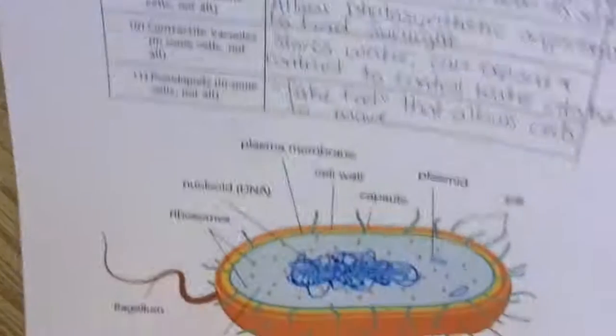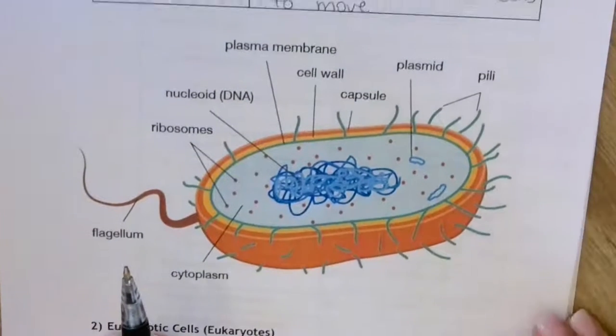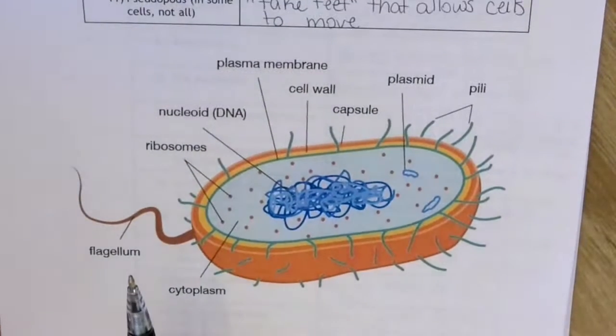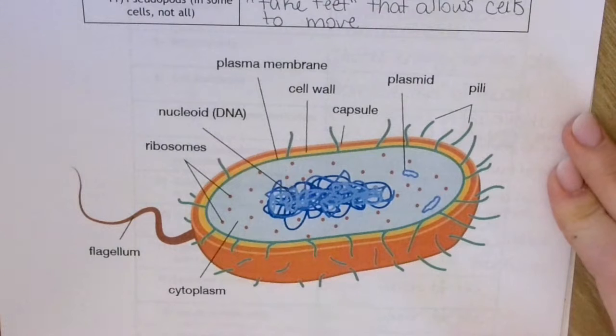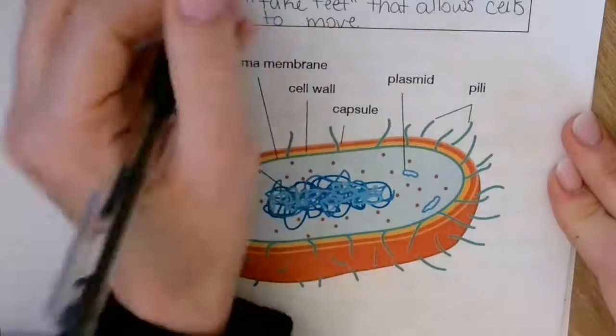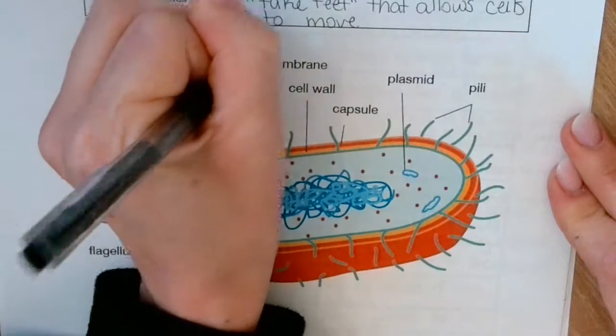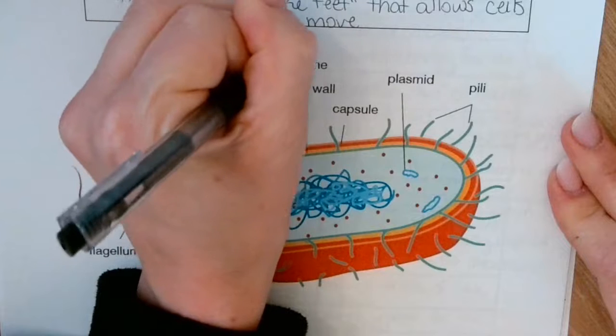Now, here is the picture of a typical prokaryote cell. Again, they all look different, but this is just a basic picture. And there's just a few things that I want to mention. So the plasma membrane, this is also called the cell membrane. It's just two different names for it.